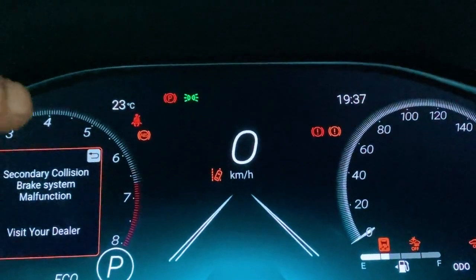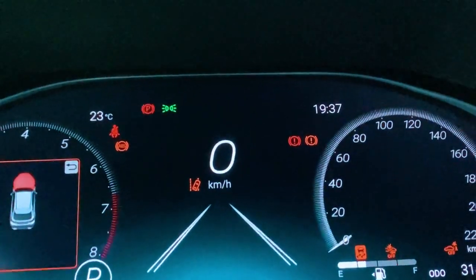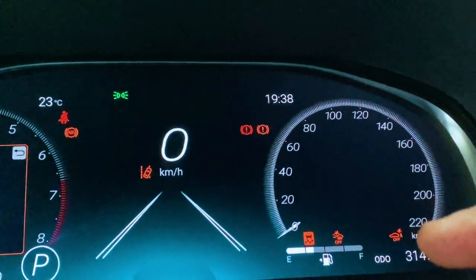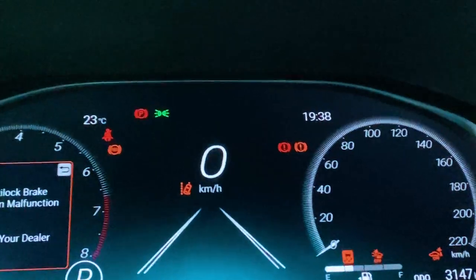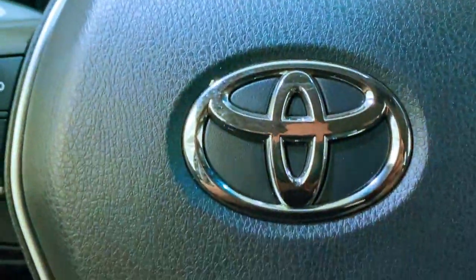In this video, we're going to follow Toyota's repair procedure from diagnosis all the way through brake actuator replacement, brake fluid bleeding, initialization, and final confirmation. Let's start with the DTCs.